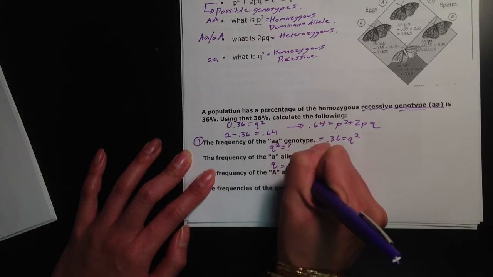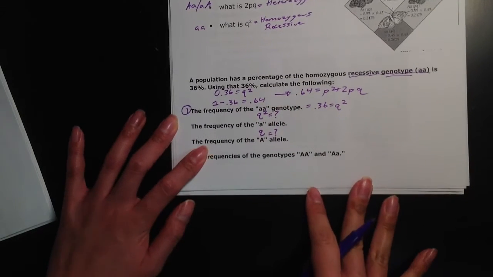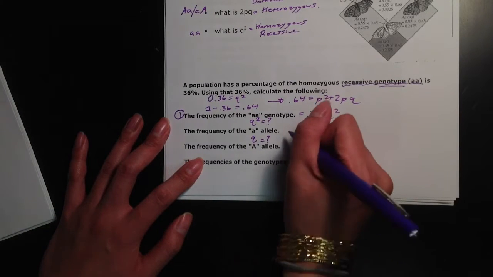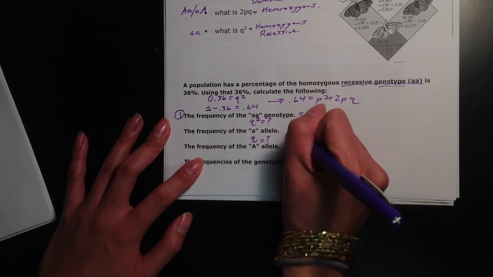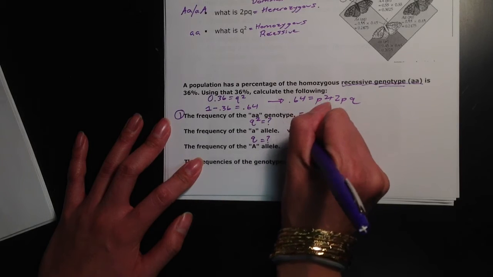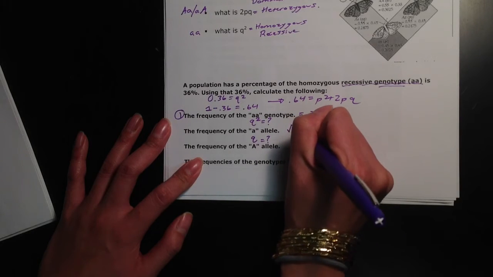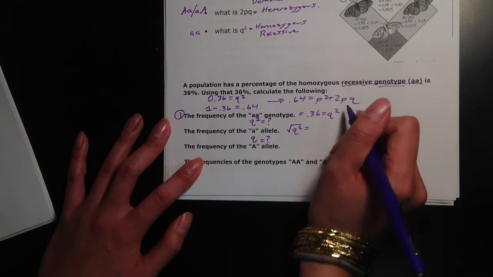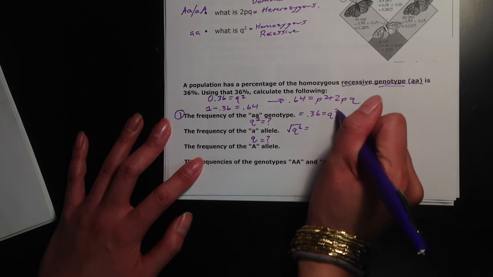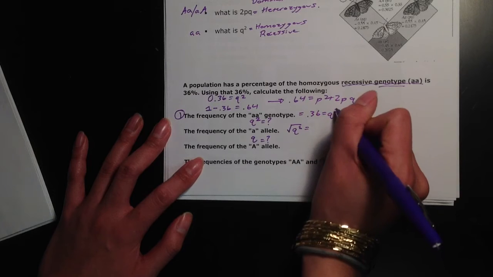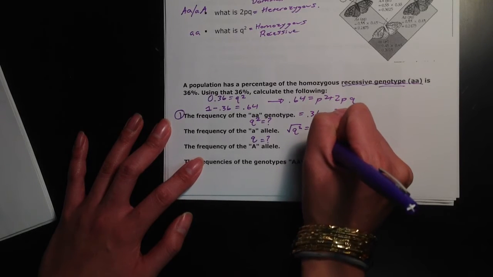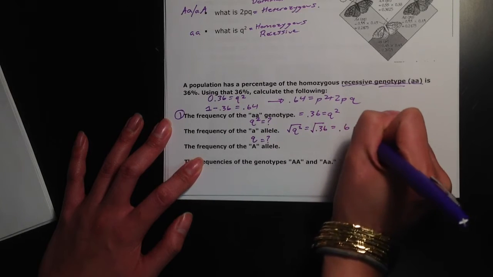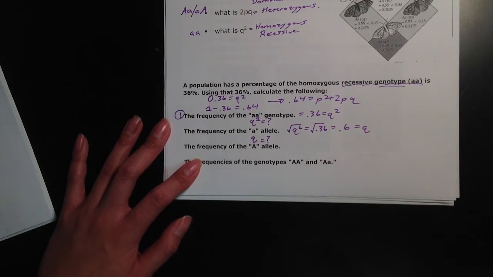Well, it's going to be pretty simple. The square root of q squared is going to give me my answer. I'm getting rid of that squared and moving it to the other side. So if I square root 0.36, this gives me 0.6, and this equals my q.